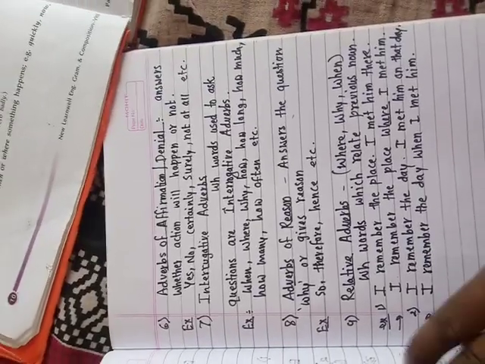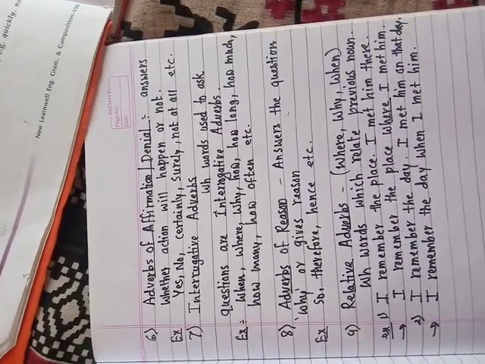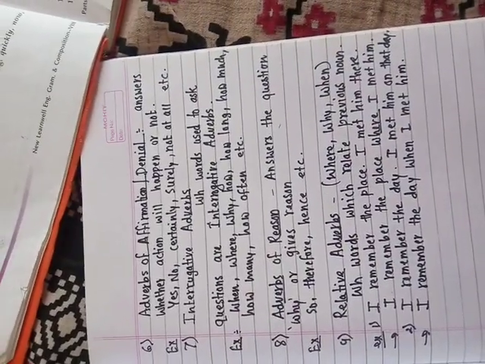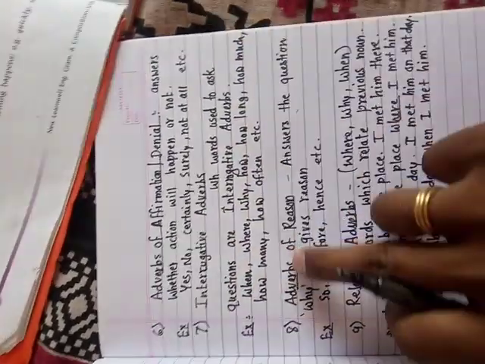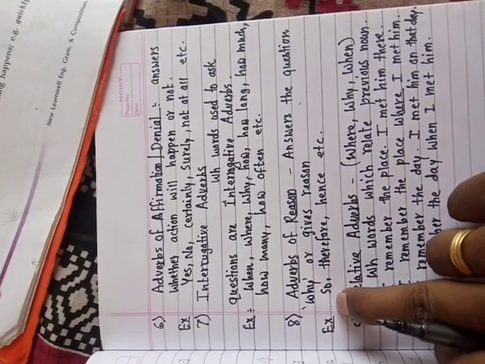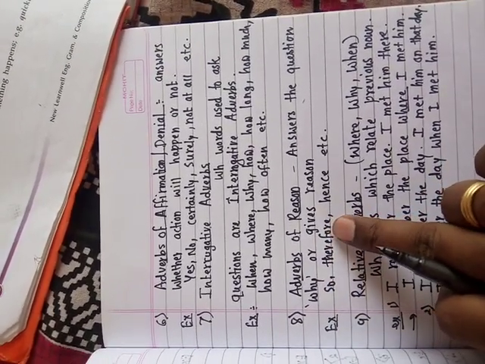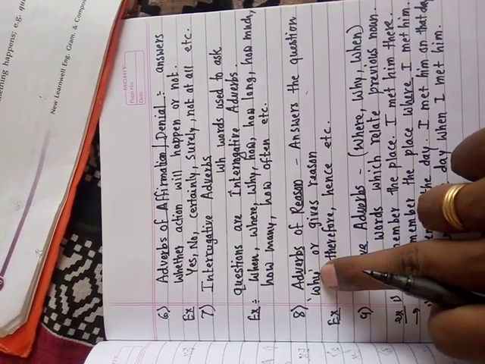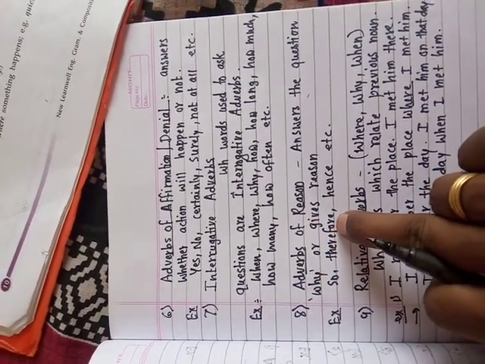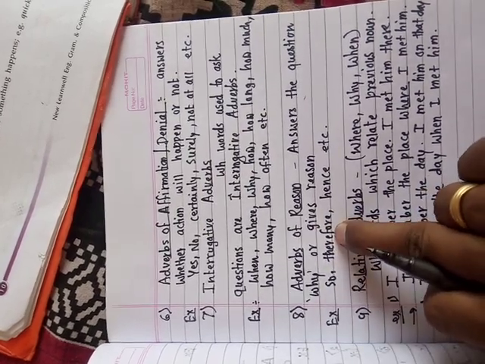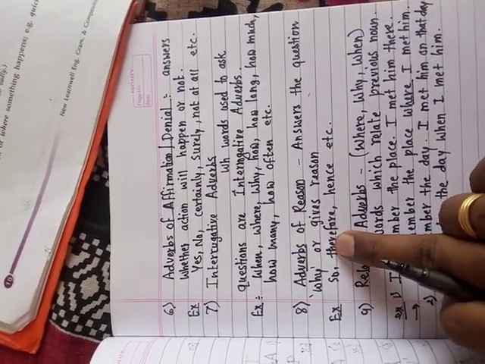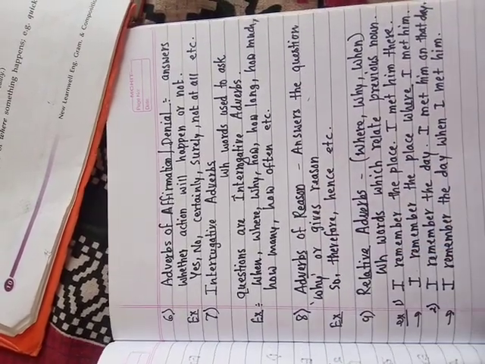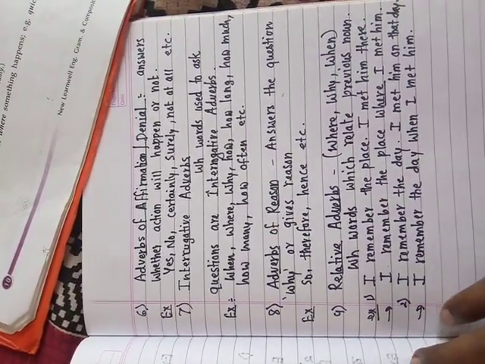Next type is adverbs of reason. Words like so, therefore, hence are called adverbs of reason because they give a reason, or they simply answer the question why. For example, I was late, therefore the teacher punished me. Why did the teacher punish? Therefore, because I was late. So this is used in between the two sentences to give a reason. Similarly, hence or so.